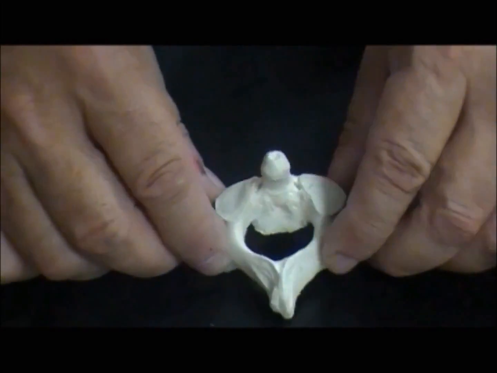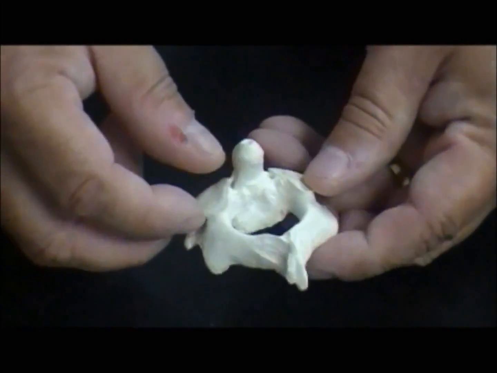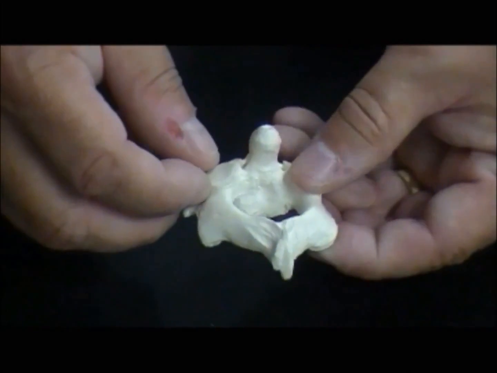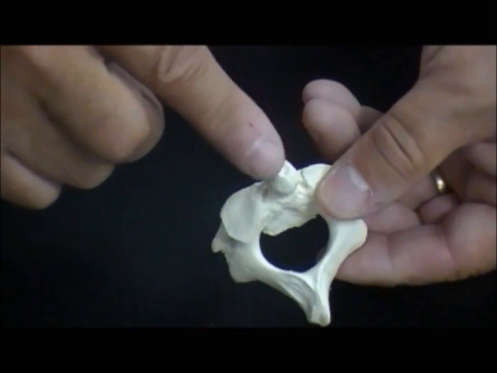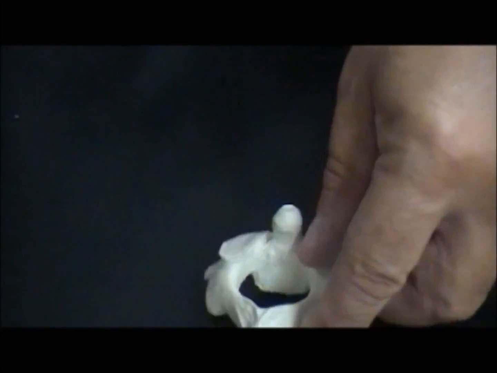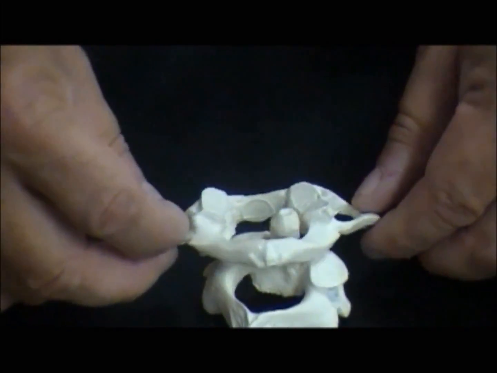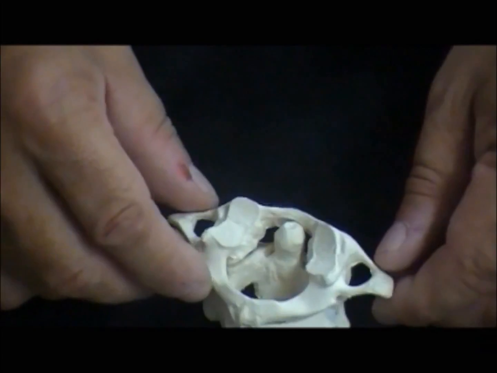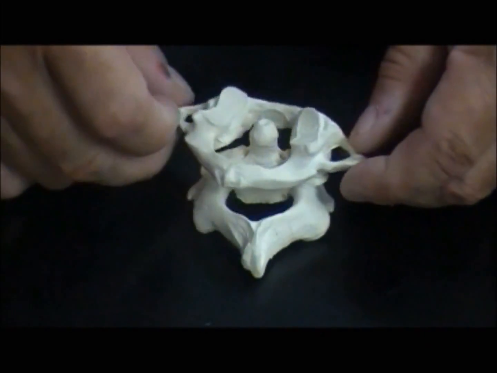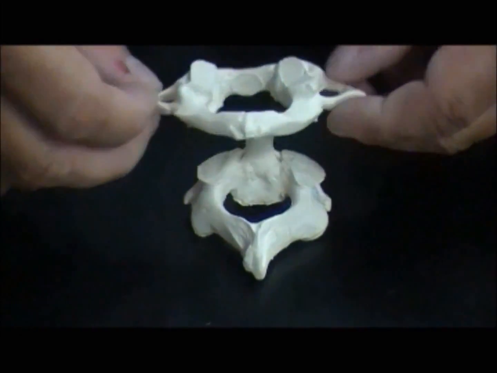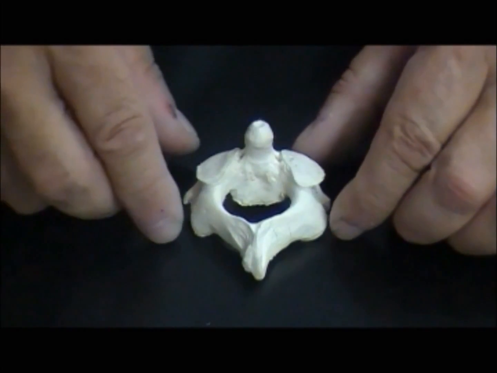Now C2, what most evolutionary biologists think happened is that this dens right here was the body of C1. In order to allow that function to turn your head back and forth, it became attached to C2.